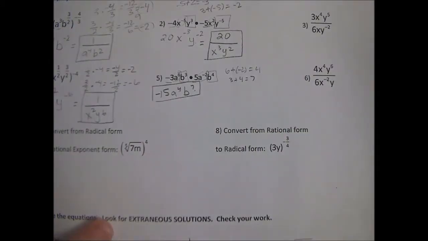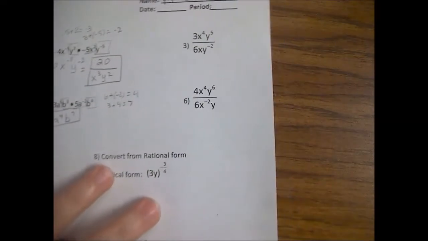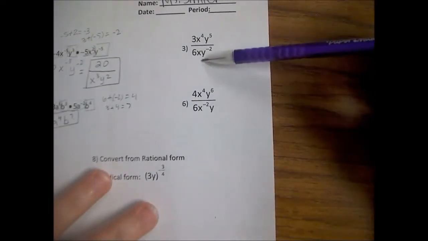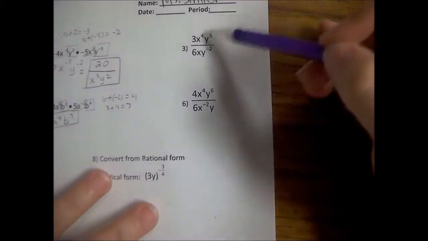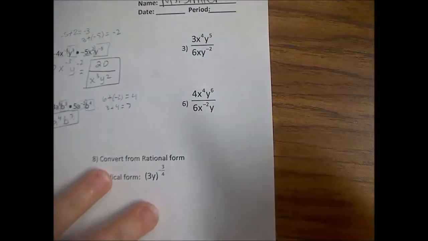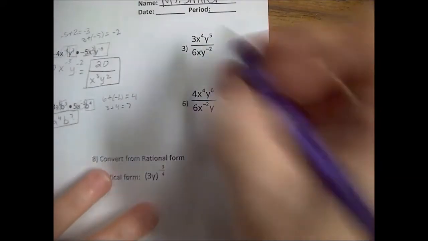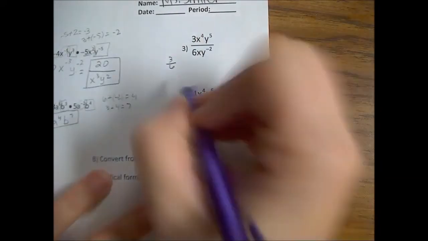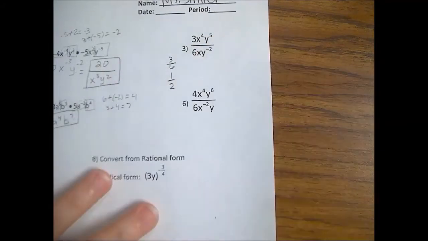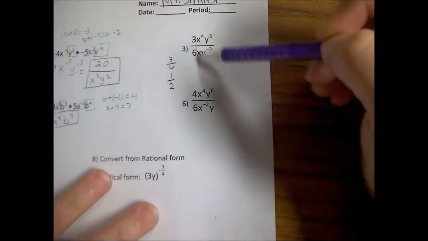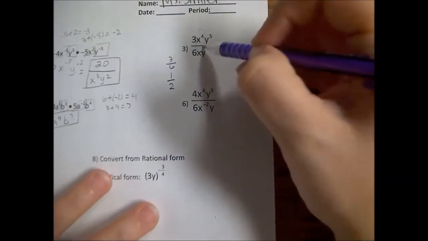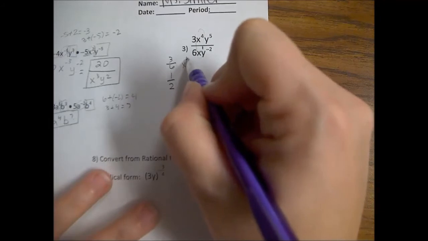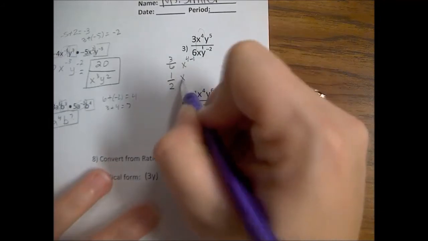All right. The final property you need to know about is happening on 3 and 6. This is when your bases are the same and we are dividing. So we are going to subtract our exponents. All right, so I'm going to break it apart. I have 3 over 6, which we know simplifies to 1/2. Then right here in the middle, x to the 4th over x to the power of 1. That's going to be the same thing as x raised to the 4 minus 1, which is x cubed.